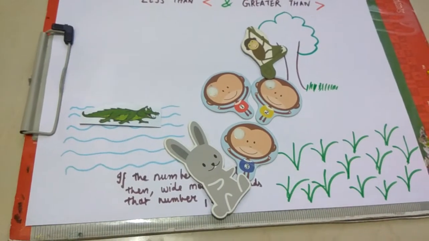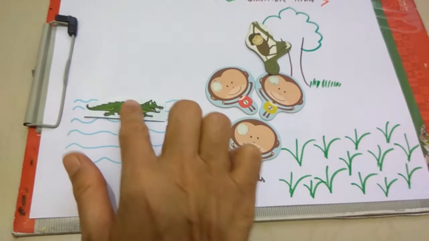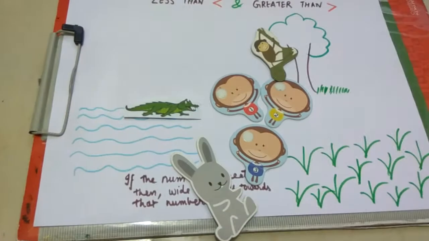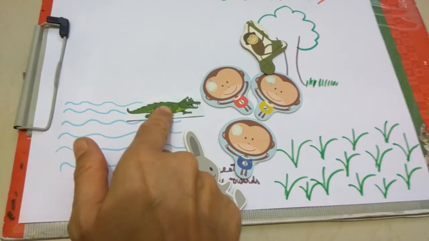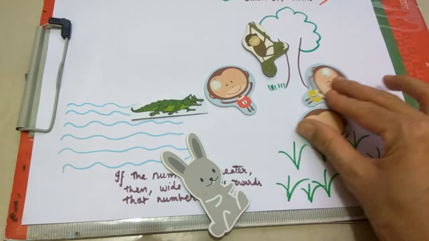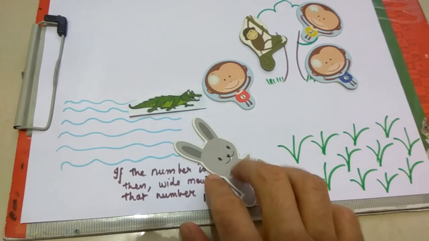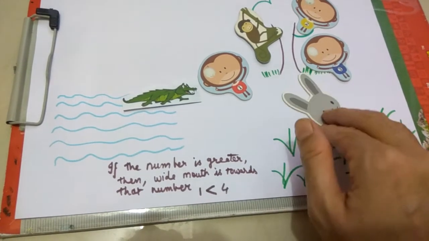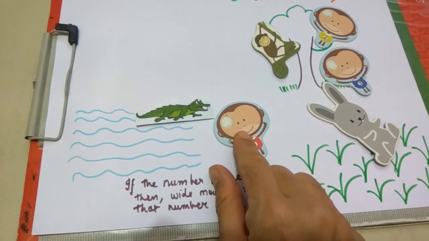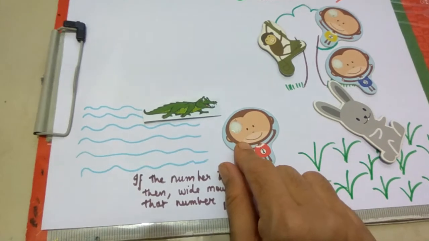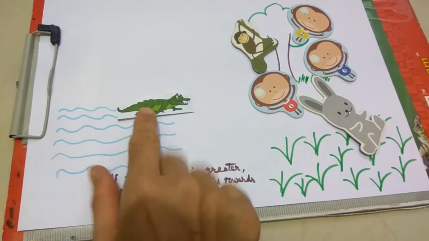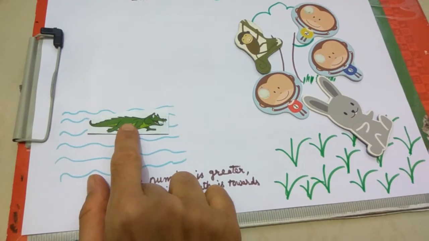But this alligator heard the noise, and slowly, without letting them know, he came onto the bank, and he opened his mouth wide, and he was just about to pounce on one of the monkeys when the other monkeys started running back to the tree. Even the bunny started hopping, and he also reached the tree. And the monkey who was snapped by the alligator somehow escaped from the clutches of the alligator, and he also ran to the tree. And this alligator was so upset that he had to let the monkey go.